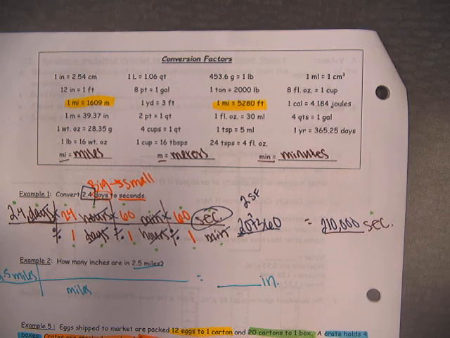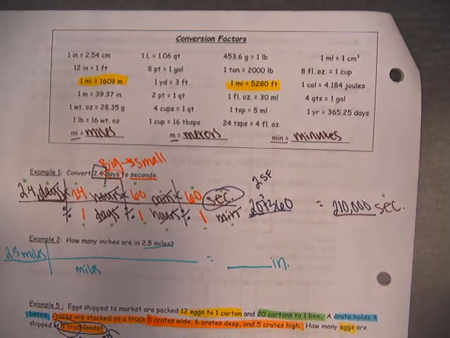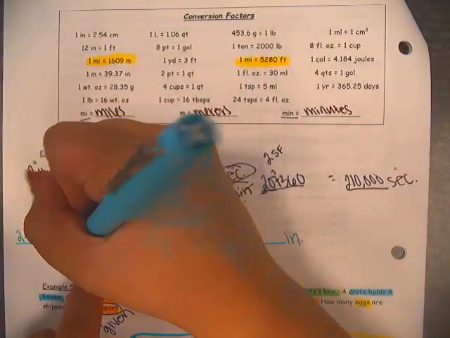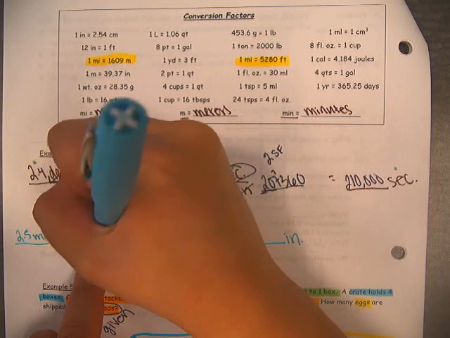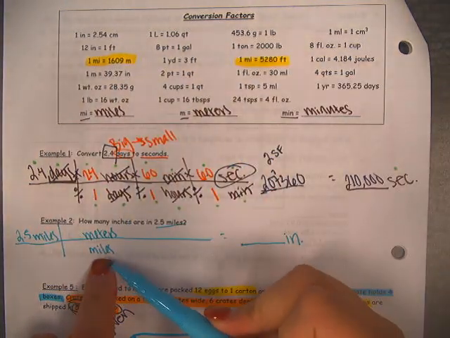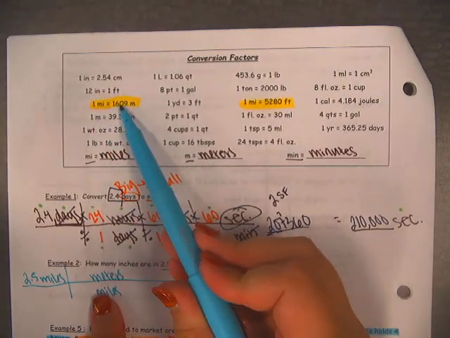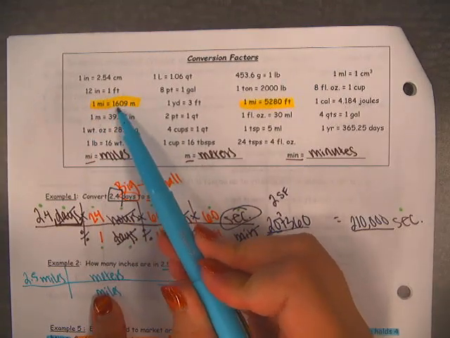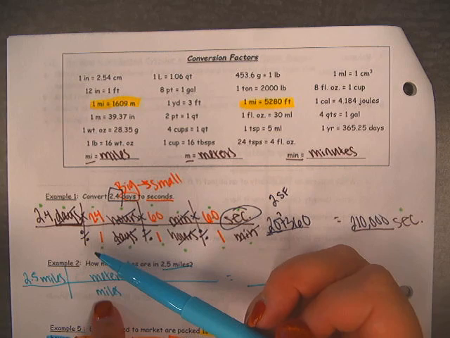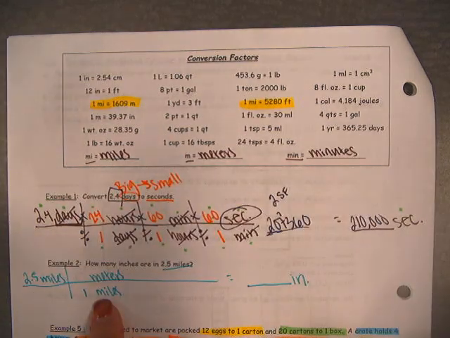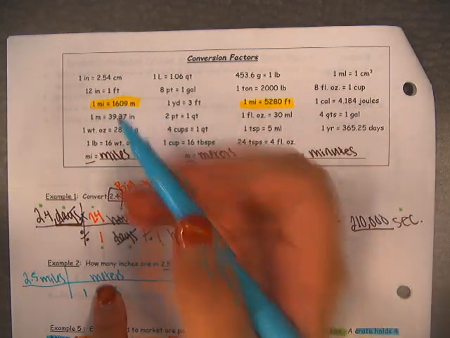That's it? Okay, miles to meters, or miles to feet. Which one do you want to do? Preferences? Meters? Okay, so I'll put meters on the top. If I choose to go from miles to meters, I'm using that conversion factor, meaning I'm going to put those numbers next to the units in here. So 1 mile is equivalent to 1609 meters.